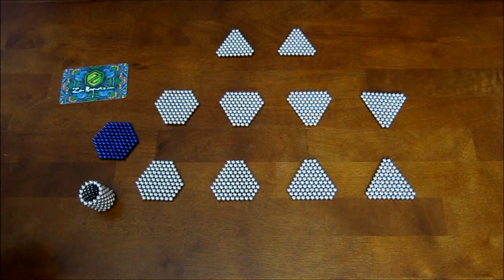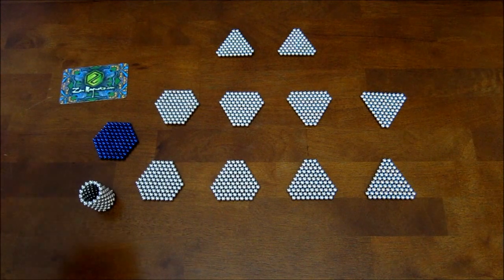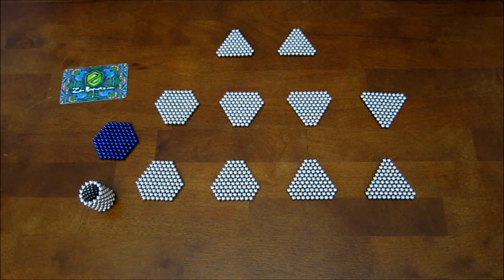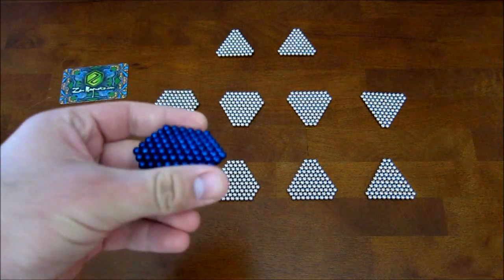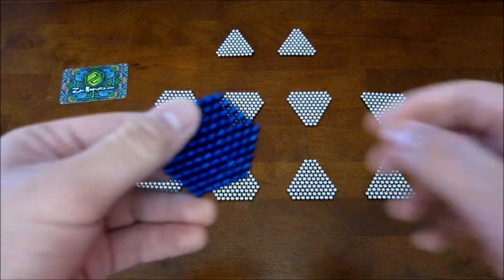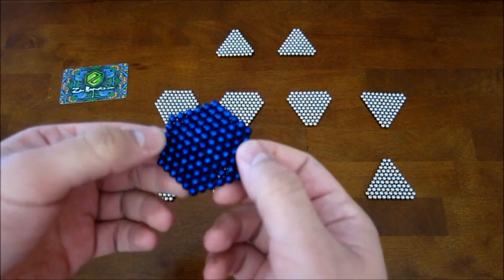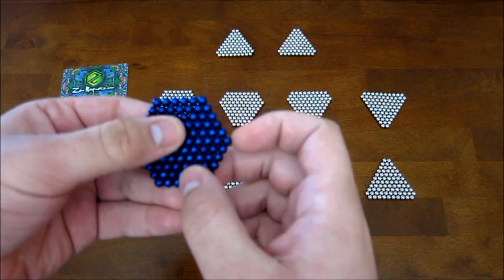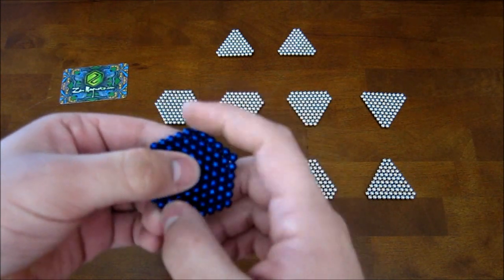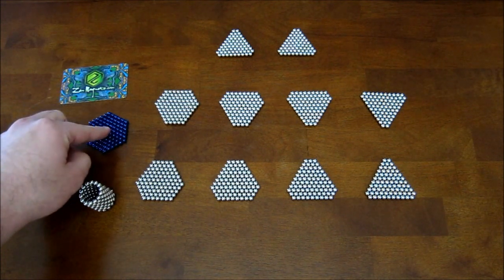Now the first thing that you need is a bunch of hexagonal and triangular sheets of magnets. The first one that you need is a hexagon. And it's blue for illustration purposes. I'll explain why in a minute. But this is just going to be a regular hexagon of any size, really. I'm doing it with an edge of 6, though, for this video.